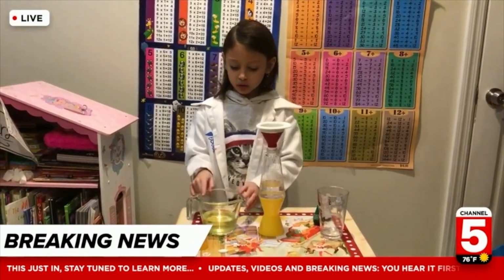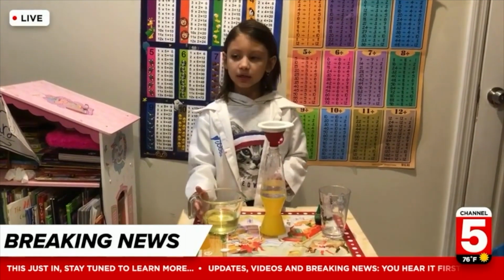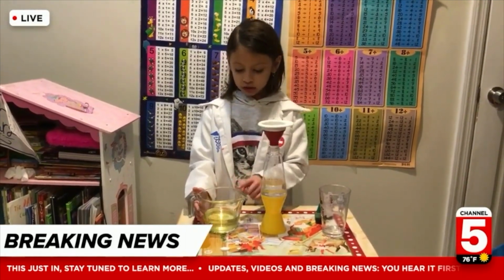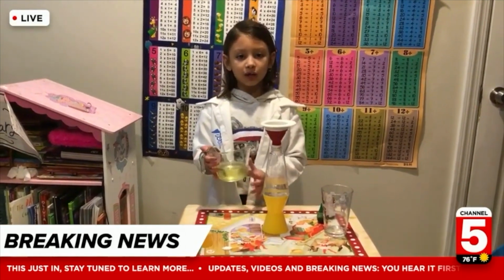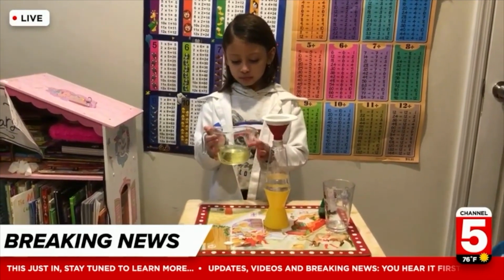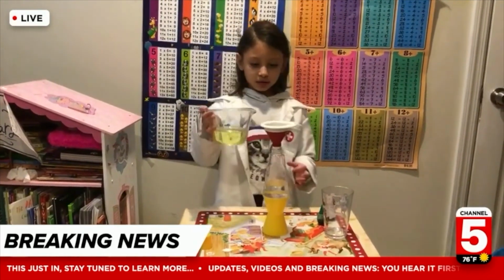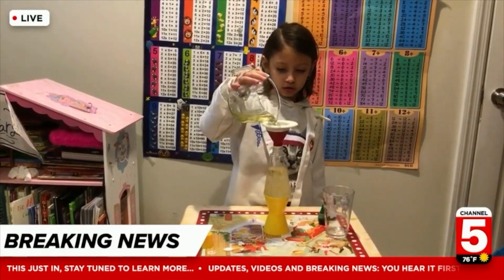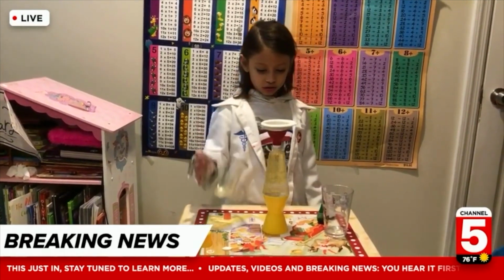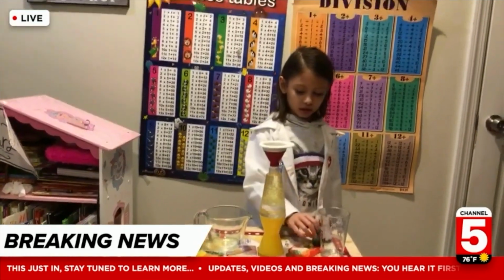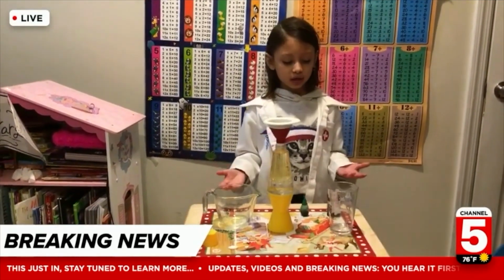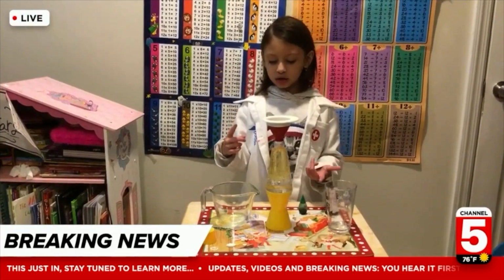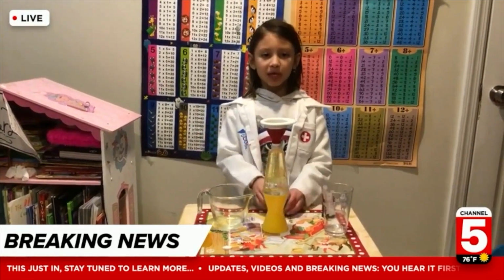Another liquid is oil. Oil is clear and it also has color, like this corn oil. It's also viscous and it's non-polar. And that's why water and oil don't mix.